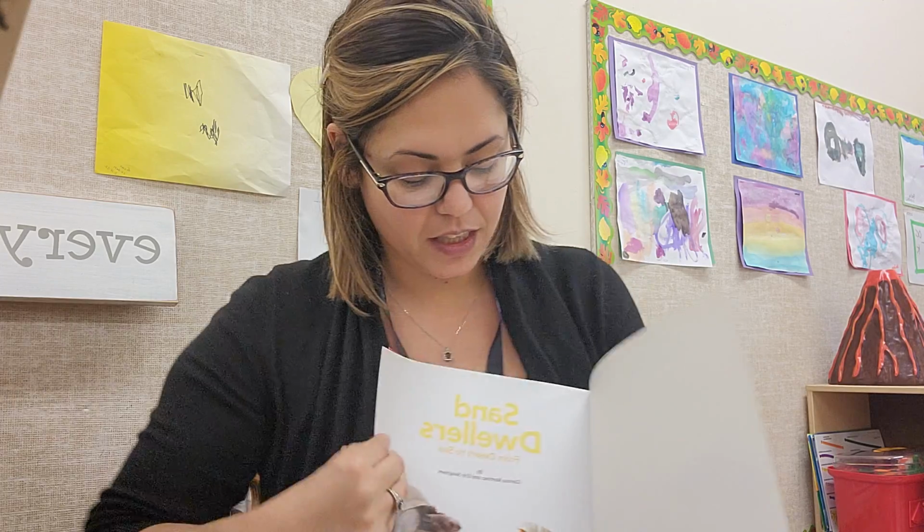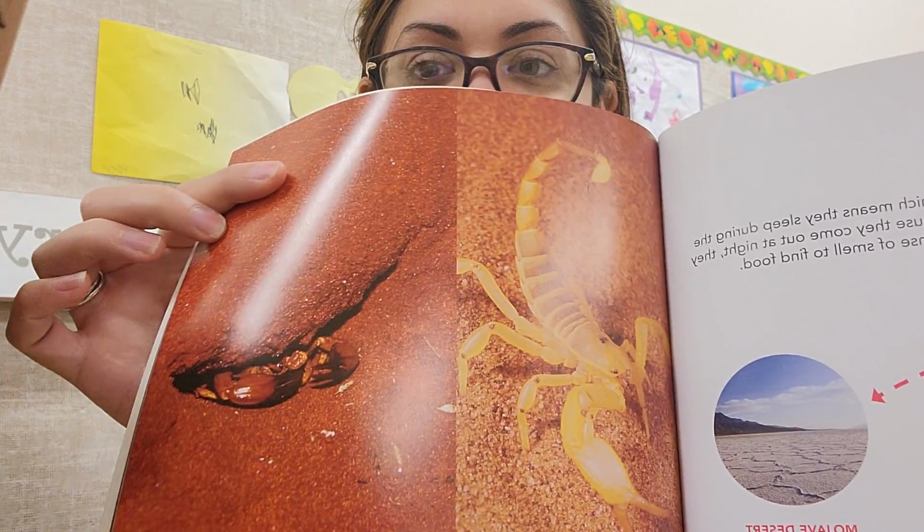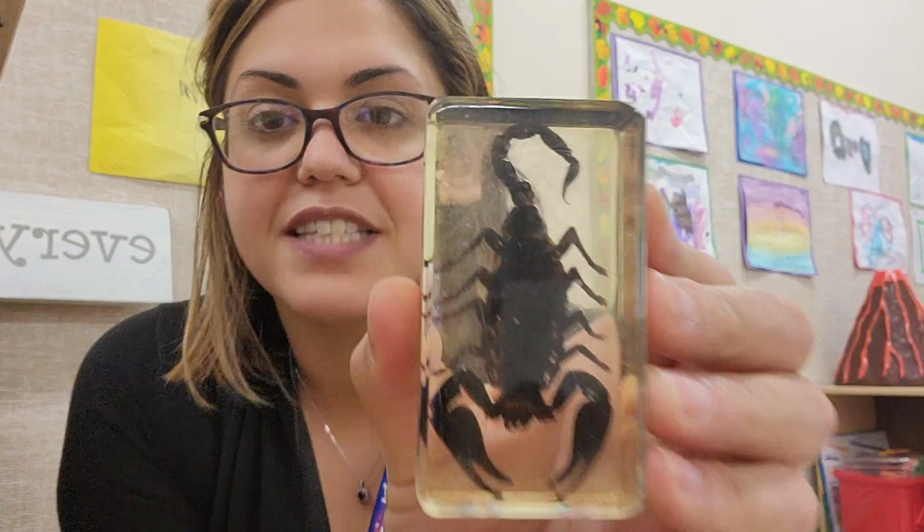So if you remember, let's see. Can you remember any of the animals that lived in the sand in the desert? Let's look at desert animals first. So first one that I'm going to show you is a scorpion. Okay, let's take a look at this scorpion. We have a live specimen of a scorpion in our classroom. So when you come back to class, you can take a moment to look at our scorpion.